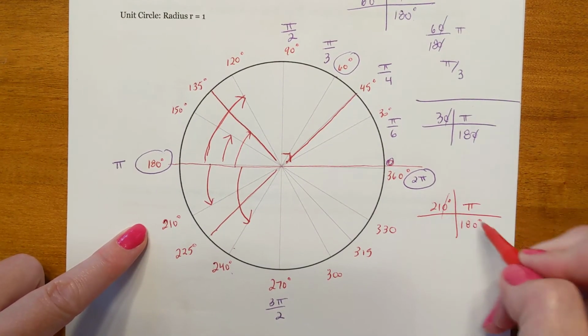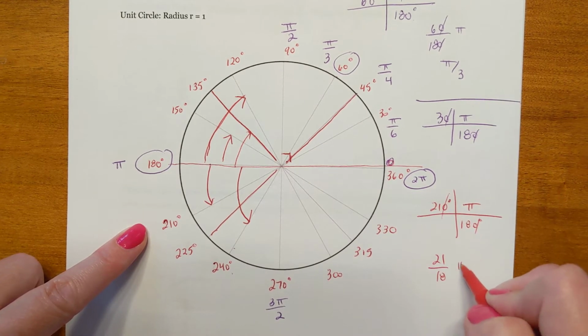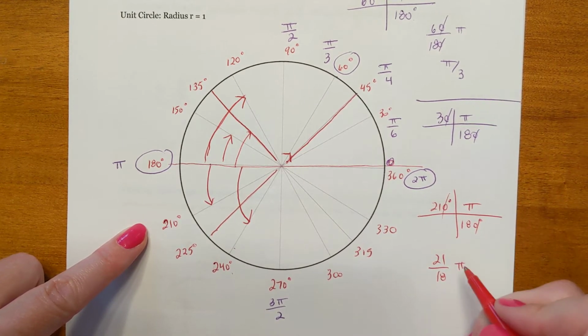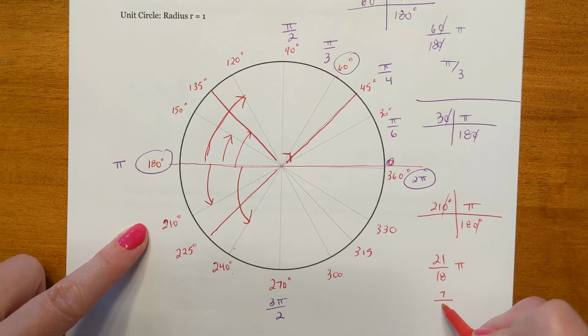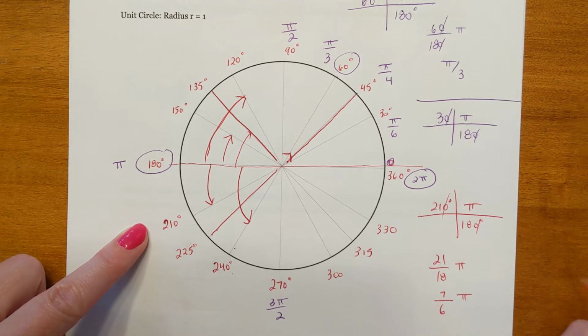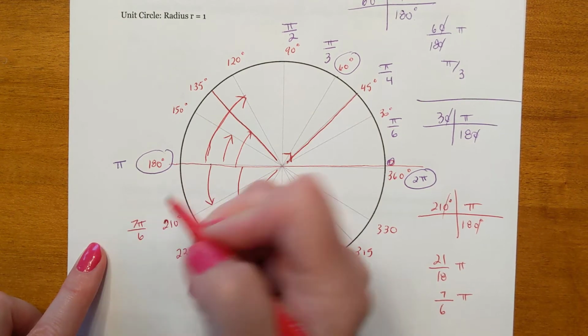So cancel out the zeros, and you got 21 over 18. And those both divide by 3. And so when you divide them both by 3, you get 7 over 6 pi. So this one is 7 pi over 6.